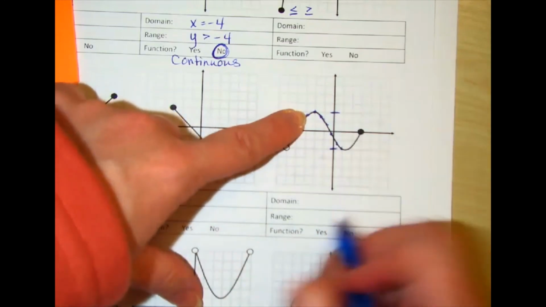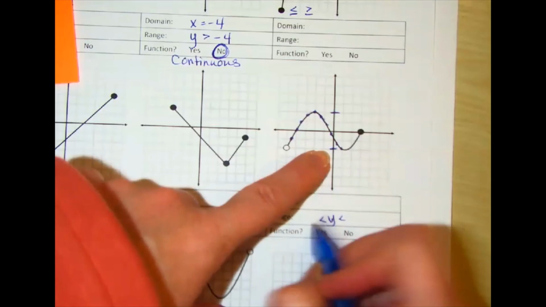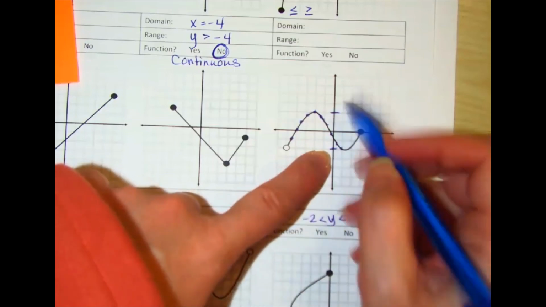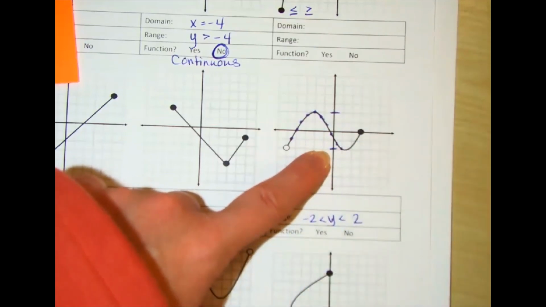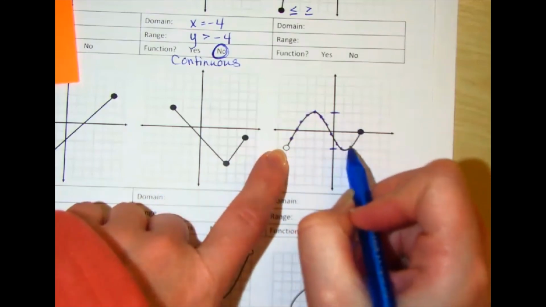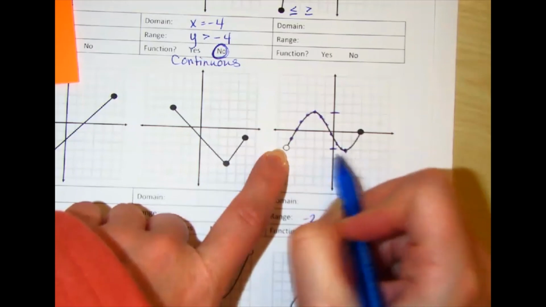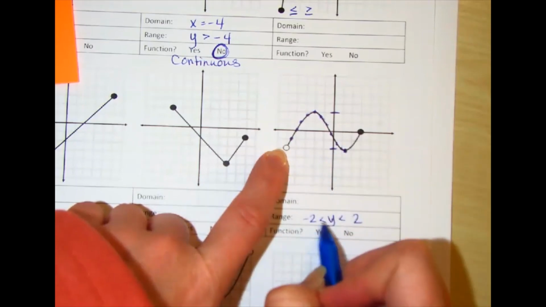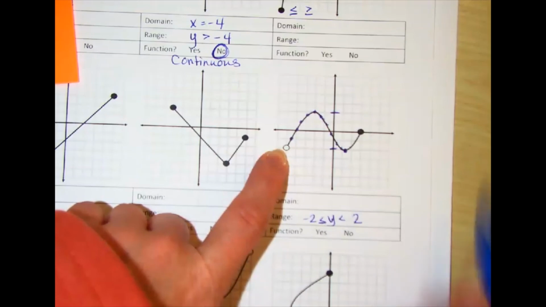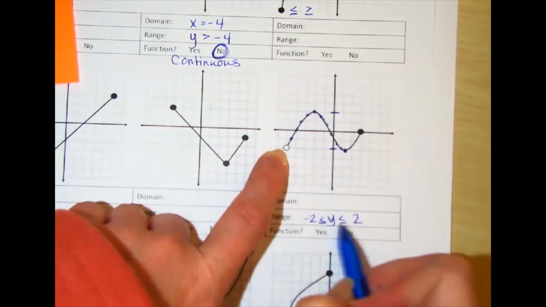So my range on this one is between my lowest value, which is -2, and my highest value, which is +2. On my lowest value, I have an open circle here, but look, the line touches right there, so that point is included. So -2 is included right here, and I'm going to go ahead and do the underline. Same thing right here. It's included, so I'm going to do my little underline.